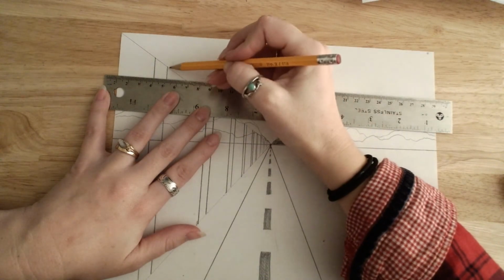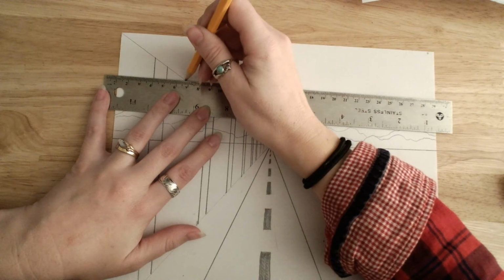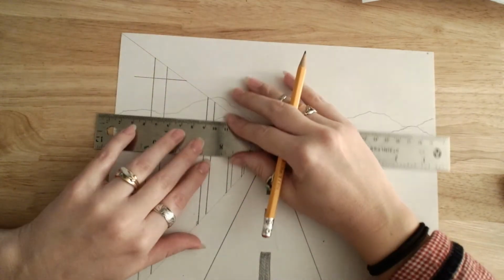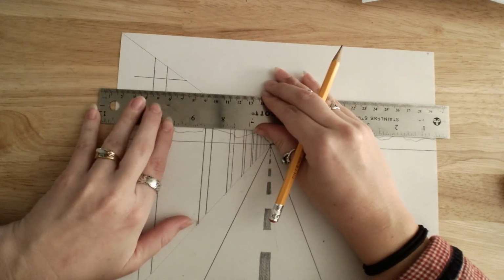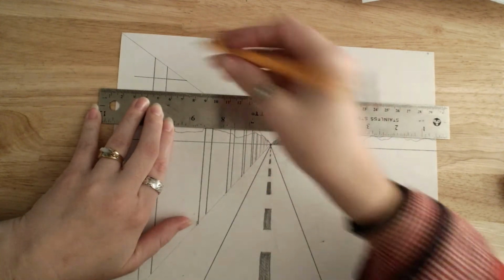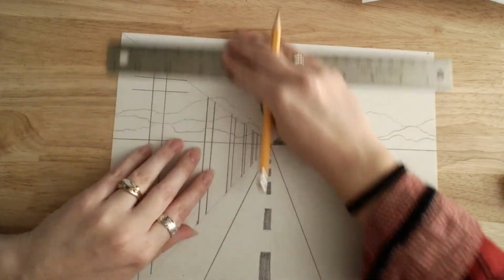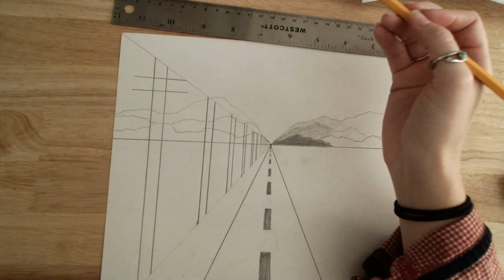So you see how I'm making this like triangle here with my ruler? I'm going to go from this guideline and try to match that distance on the other side. And then make that crossbeam the same thickness about as the rest of it.